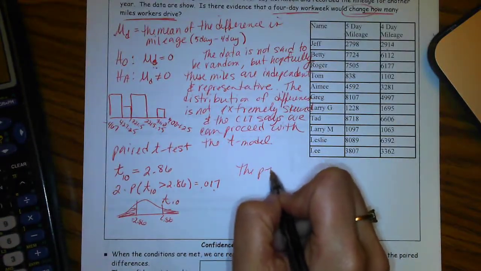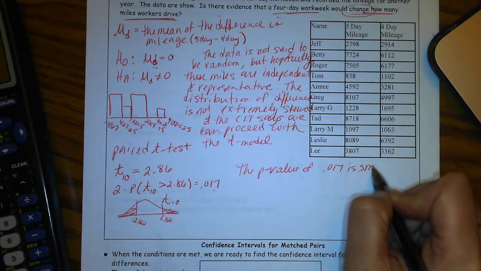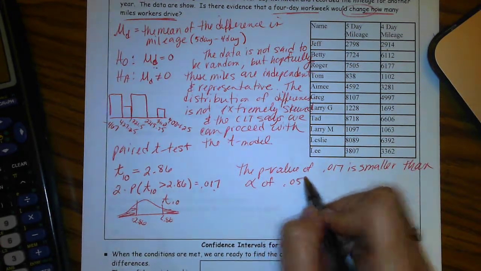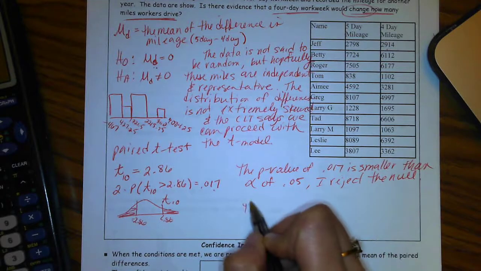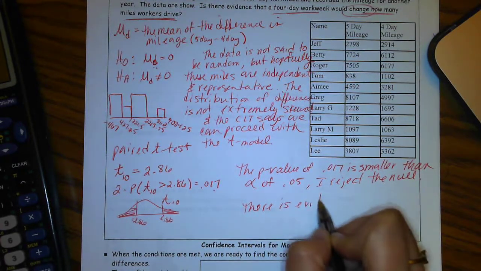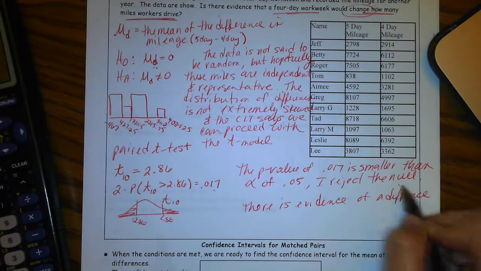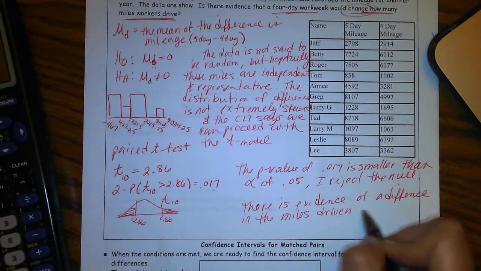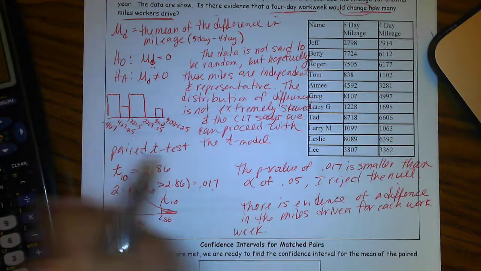All right, so I'll follow up with the p-value of 0.017 is smaller than alpha of 0.05. I reject the null, which leads me to conclude that there is evidence of a difference in the miles driven for each work week, and we can follow that up with which way that difference goes.